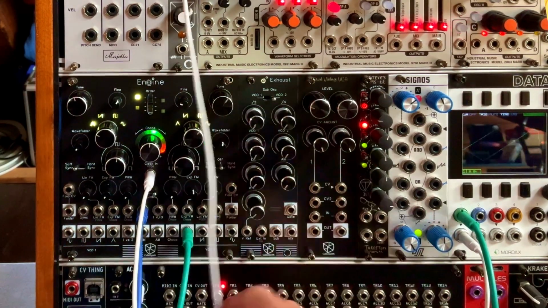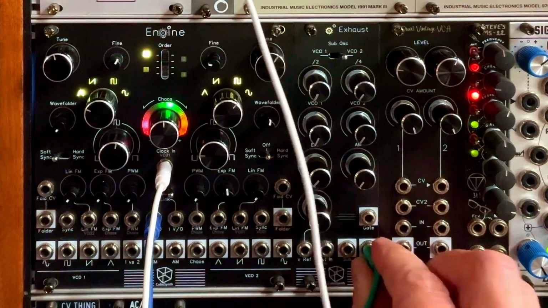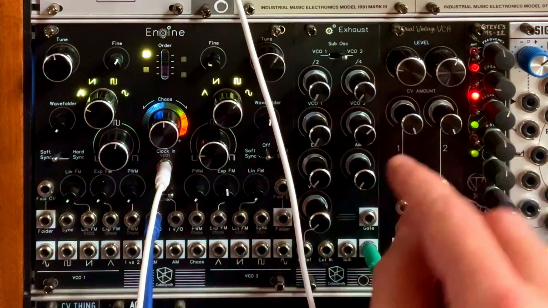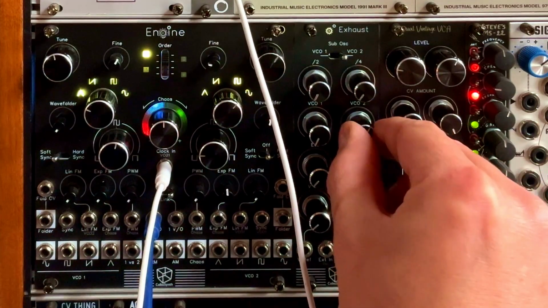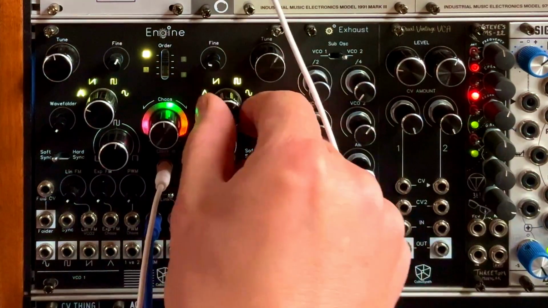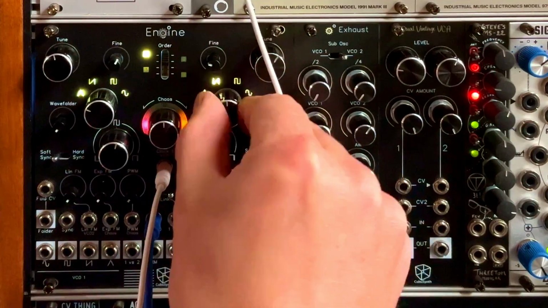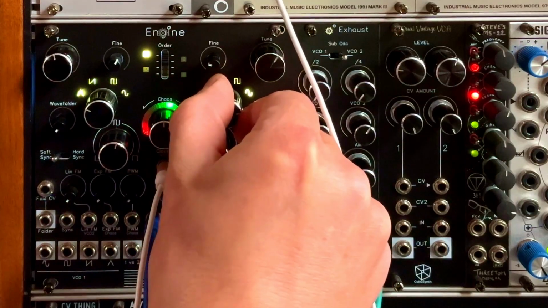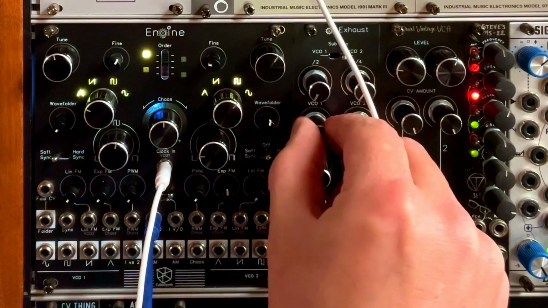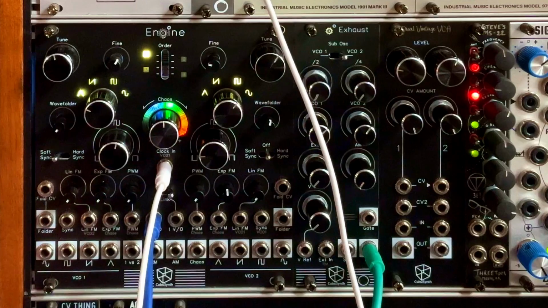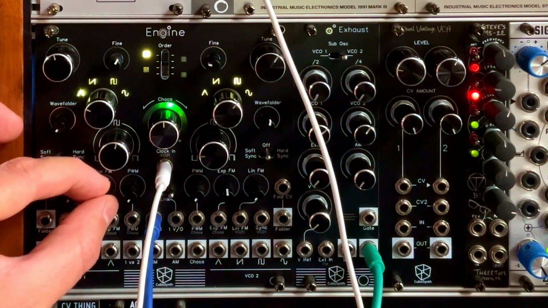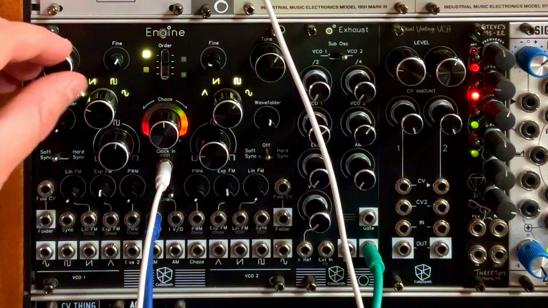Now let's go to the exhaust here. Let's take the mix output from the exhaust, because now what this allows us to do is take the mixed output from VCO2, right, and I can choose which waveform I'm sending it to there with the switch right here, and I can mix it with VCO1 here, and VCO1 is not receiving chaos, but I will turn up exponential FM here, and now it is, right?